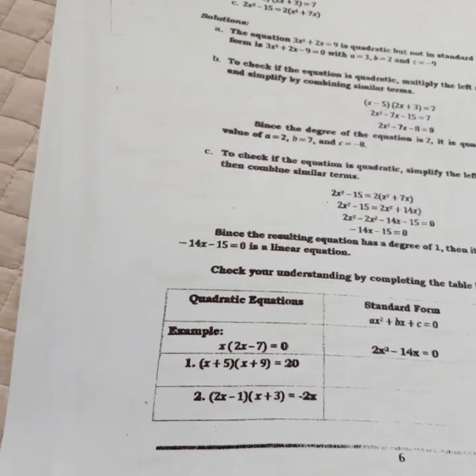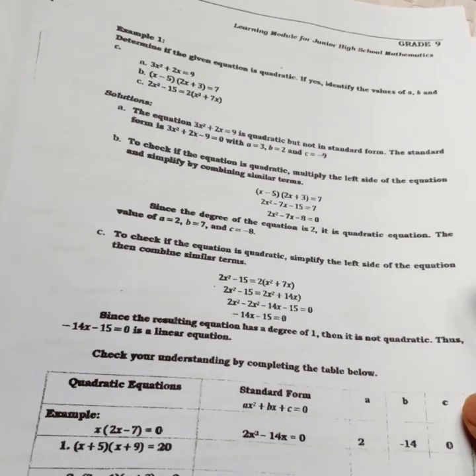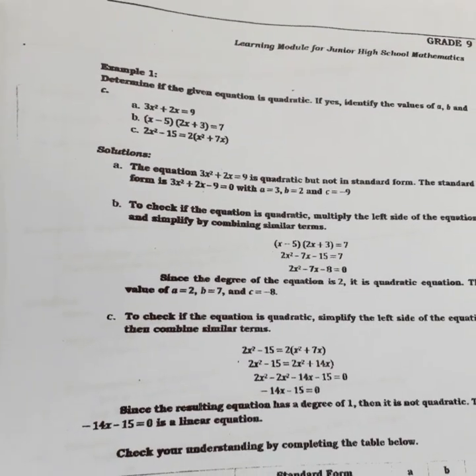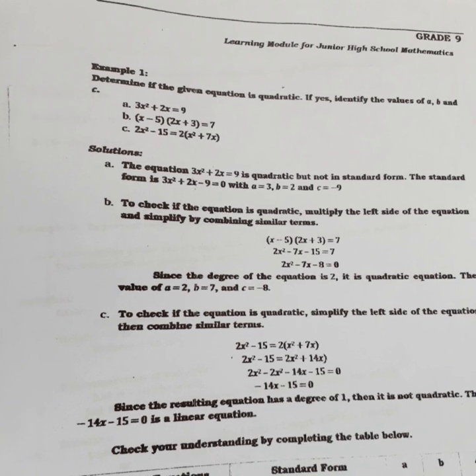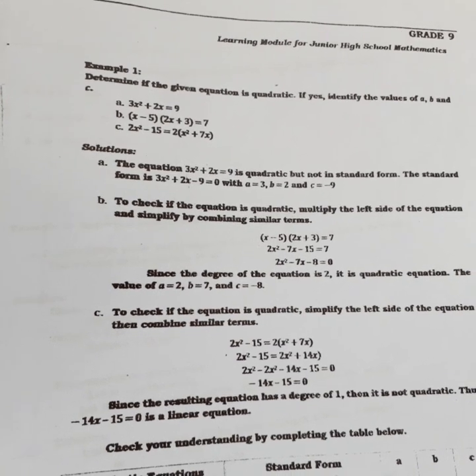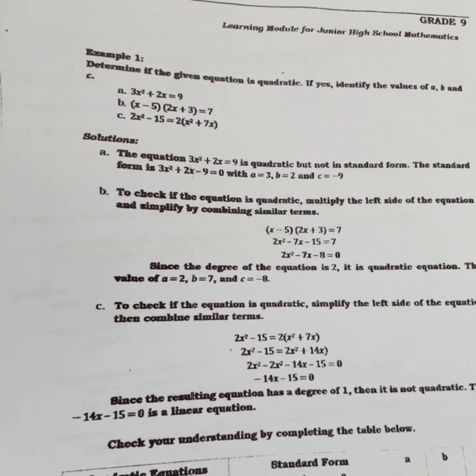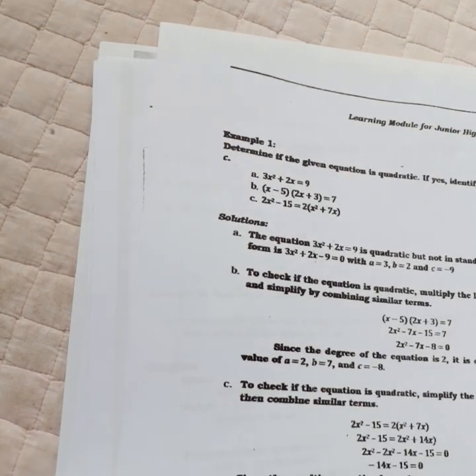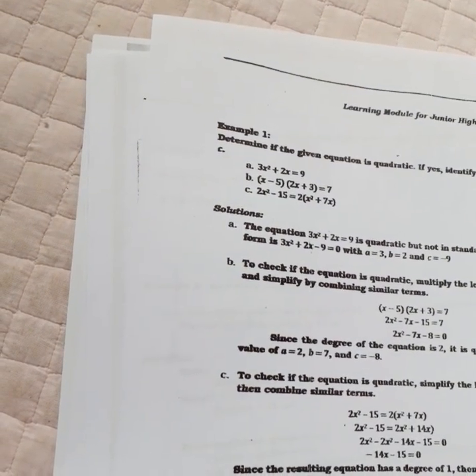Then, next, continue. Determine if the equation is quadratic. If yes, identify the values of a, b, and c. This should be simple enough.